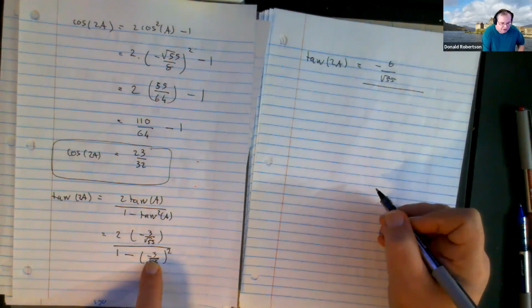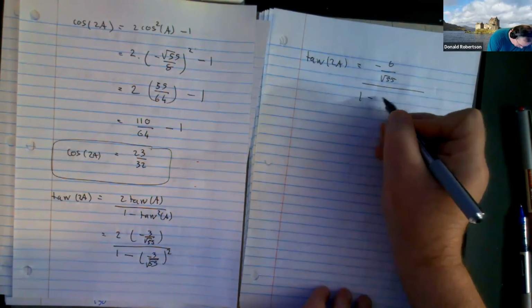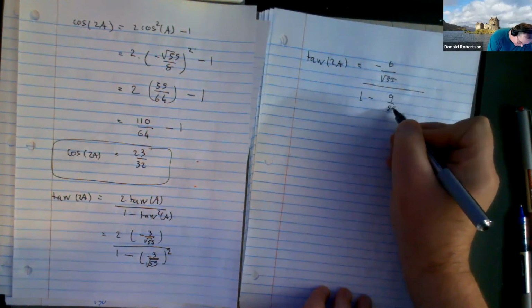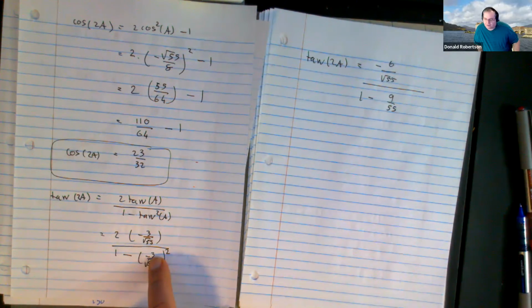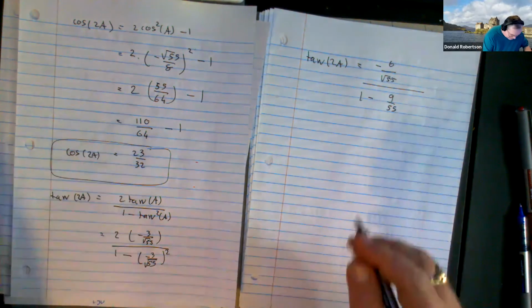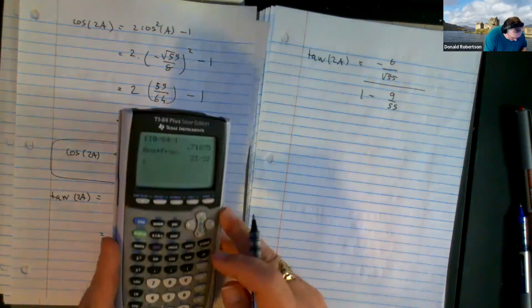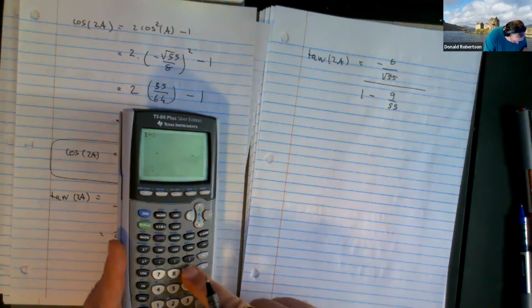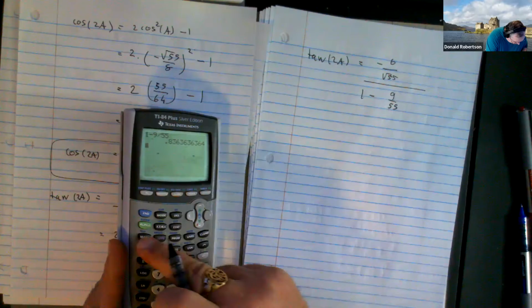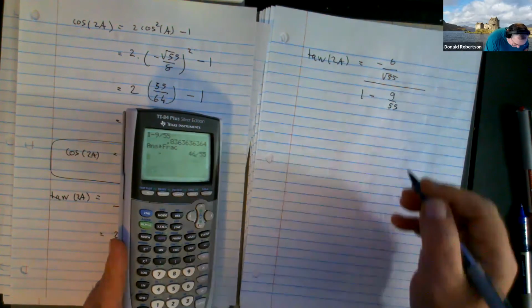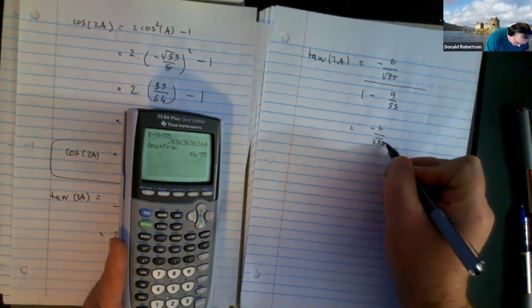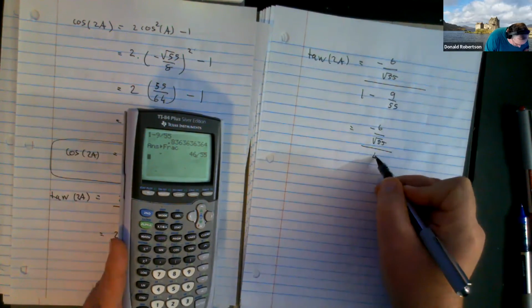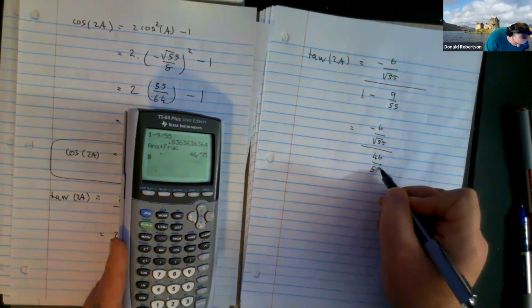If you take this and you square it, you get 1 take away 9/55. Are you comfortable with that? 3 squared gives positive 9 on the top, square root times itself, 55 on the bottom. This one I'm going to put into the calculator. 1 take away 9/55 turned into a fraction. You now have negative 6 over the square root of 55, and on the bottom 46 55ths.